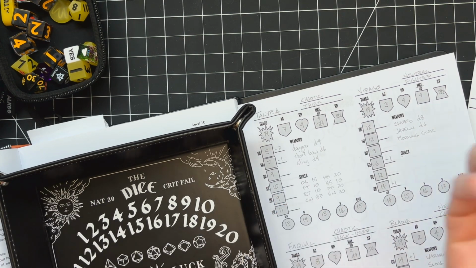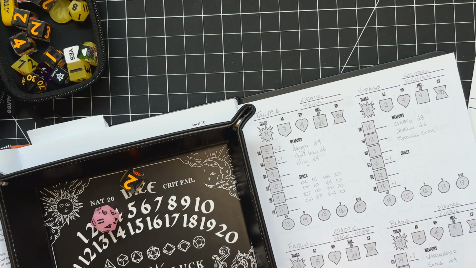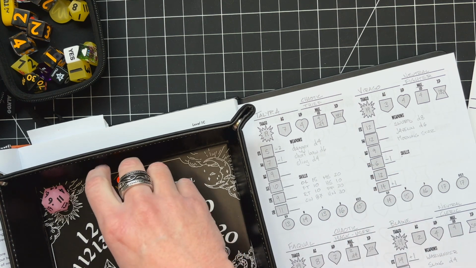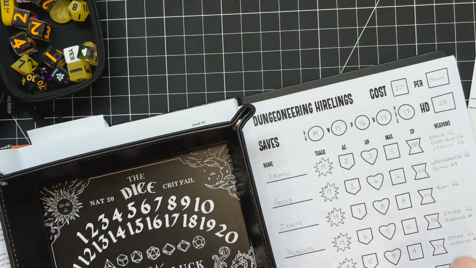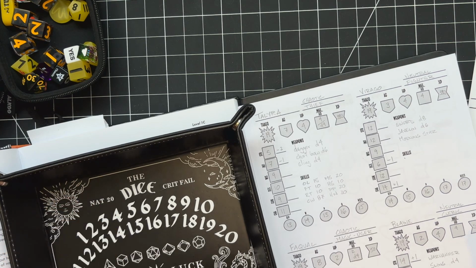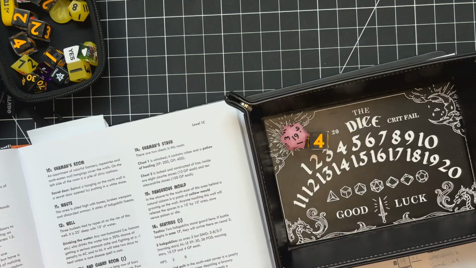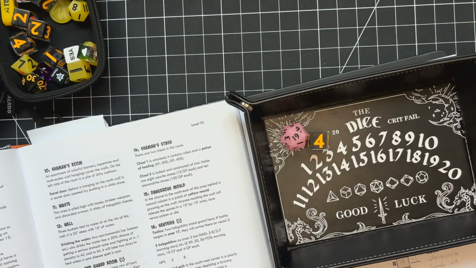Virago throws a javelin at the second. An 11 plus their 5, 16 will not hit, or at least won't stick. Blaine fires a sling at the third. 9's not going to do it. Zenith is the only other one I have. Zenith fires a bow. 19 hits that second one and doesn't take it out, but does a lot of damage. So I've got 1 hobgoblin at full strength and 1 who's been badly hurt.